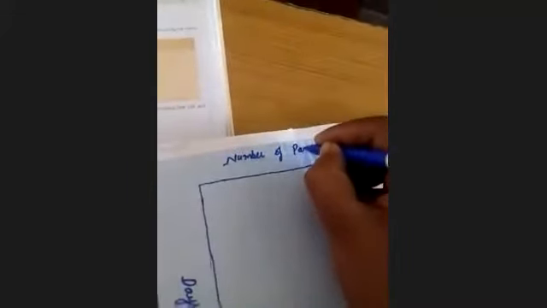On x-axis, we show days of week. Now on y-axis, we show number of packets sold.